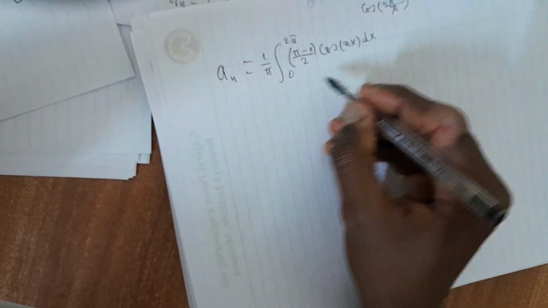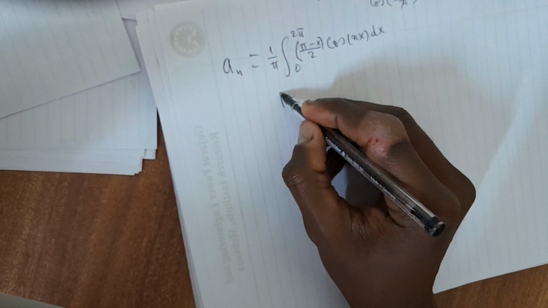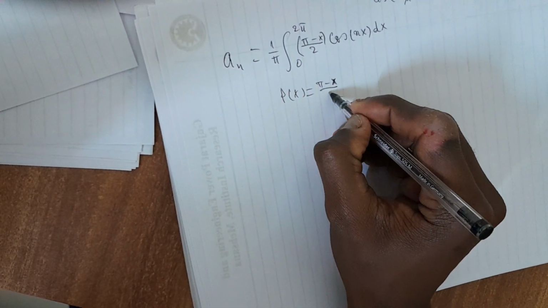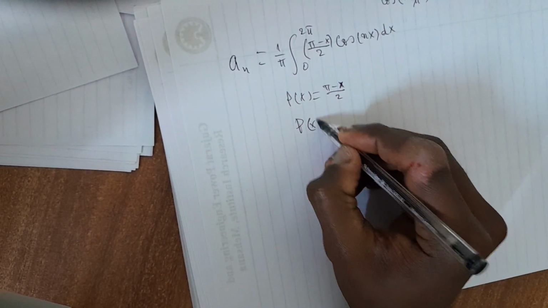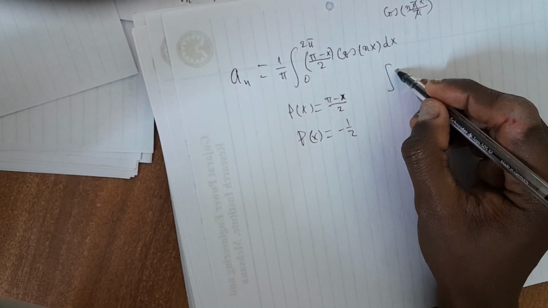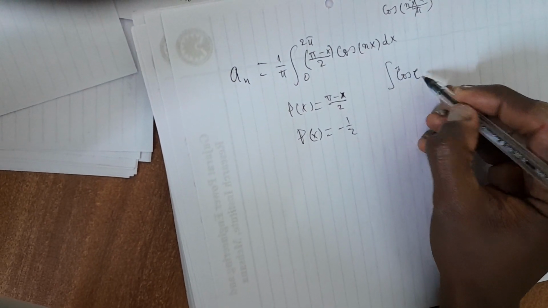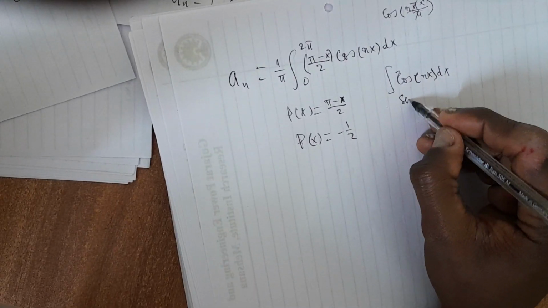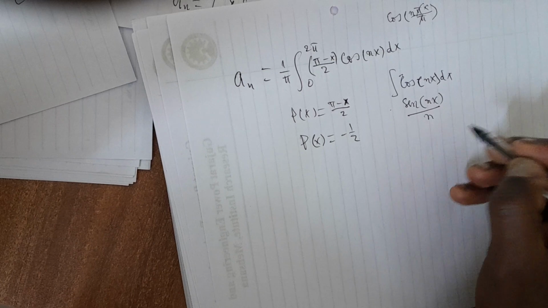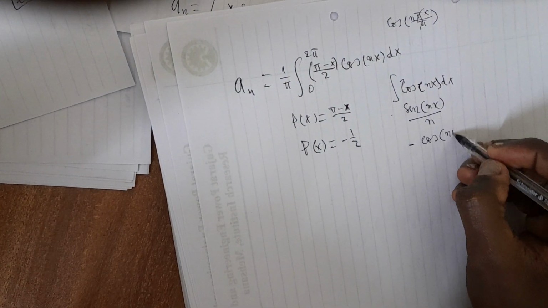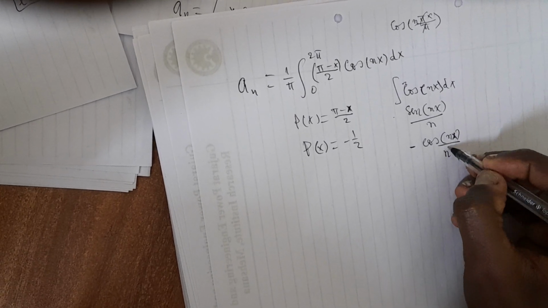Now from here, what do we have to do? Just apply the general formula. Here u is pi minus x upon 2. Differentiate this one, you get minus 1 by 2. Then integrate cos of nx dx: this will be sin nx upon n. Then integrate again, it will be minus cos nx upon n squared.